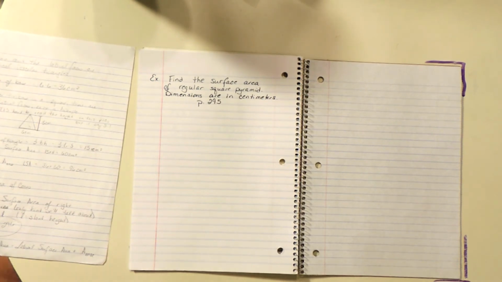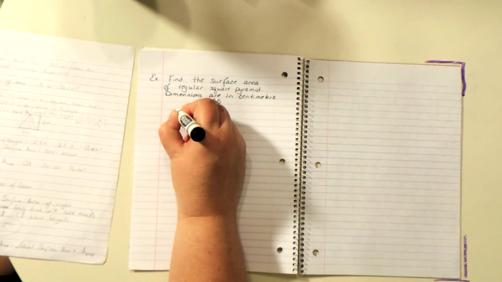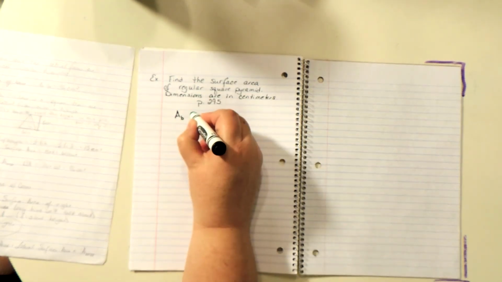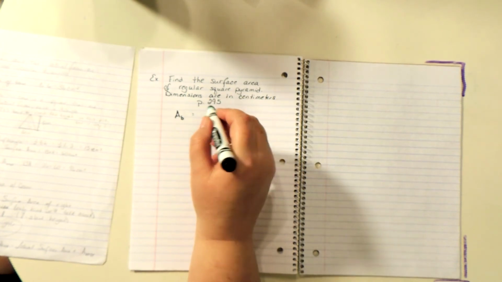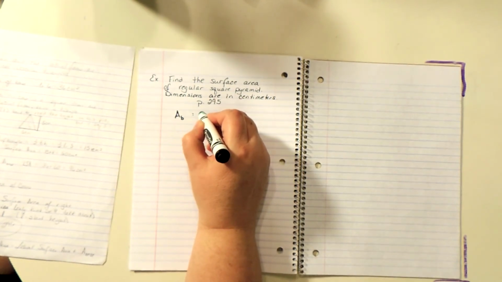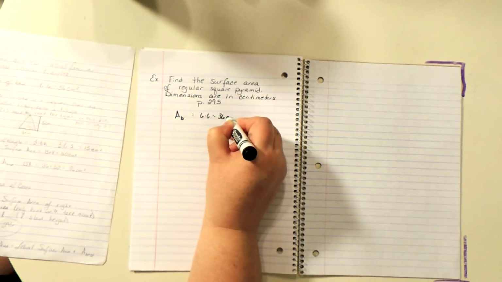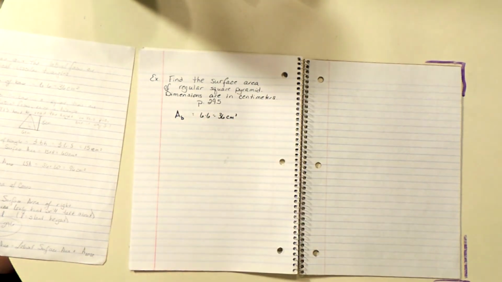Okay, so we're going to start by finding the area of the base. The base is a square, and we know that it's 6 centimeters wide. So that means the area is length times width, which is going to be 6 times 6, which equals 36 centimeters squared. Okay?